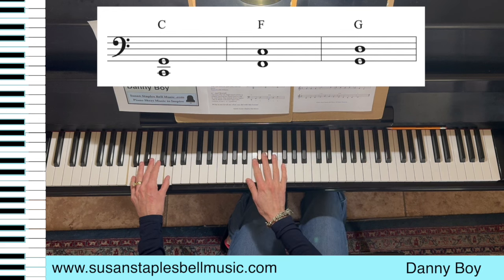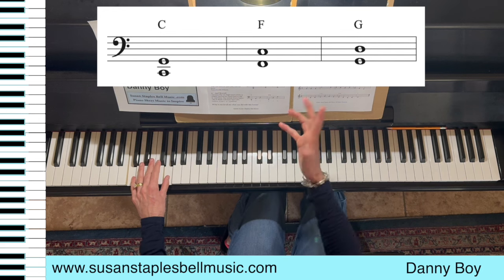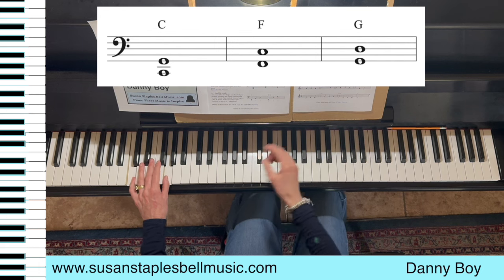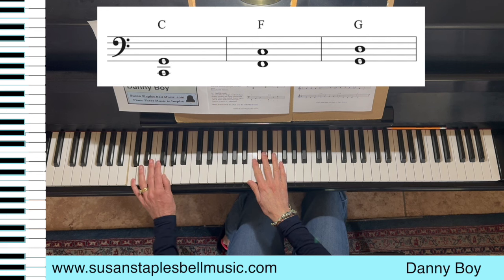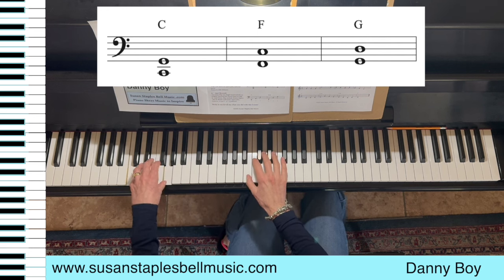I'm going to bring my right hand down to where the notes are written. These are probably notes you already know, but let's hear what that might sound like. Open fifths.